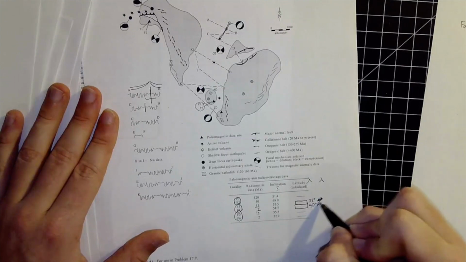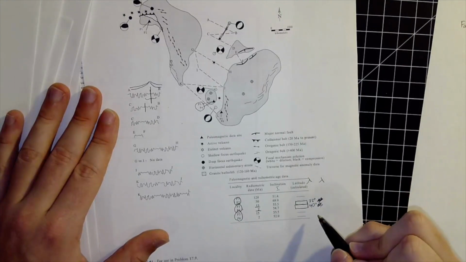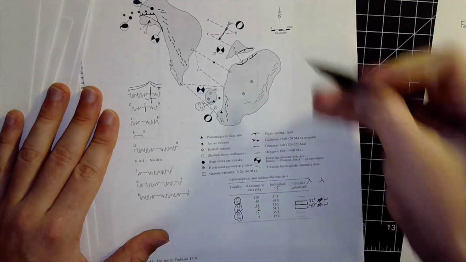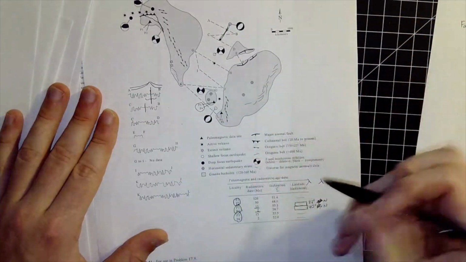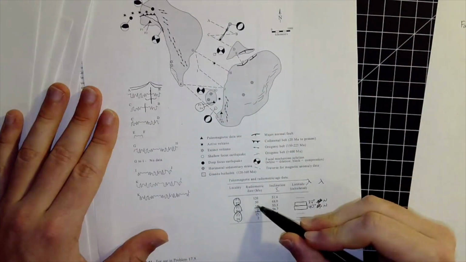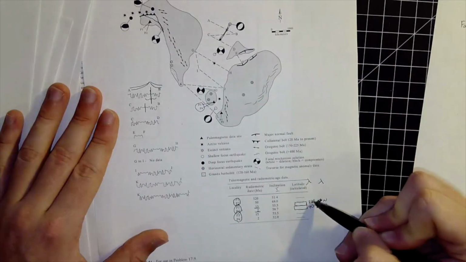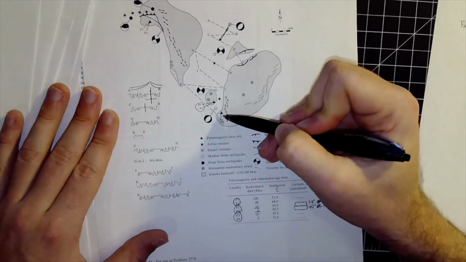We're not told north or south, so yeah, but it's okay to assume that these are all north anyways, because we've got our north arrow. But regardless, this shows that from 15 to 2 MA, this point right here moved from 33 degrees to 40 degrees. It moved farther north.